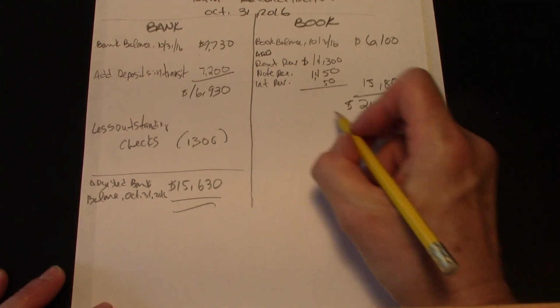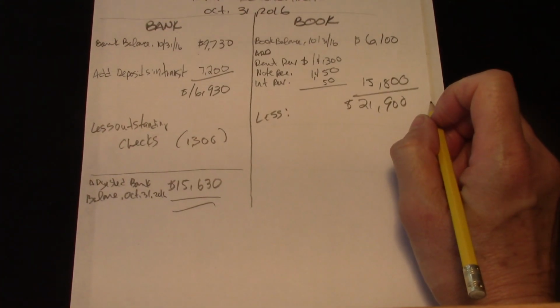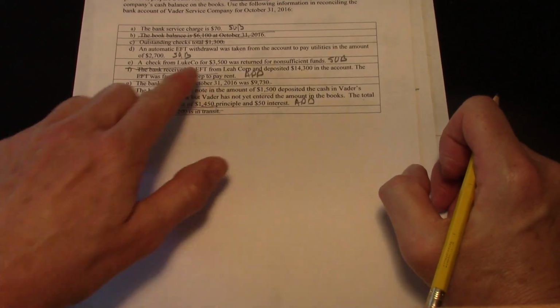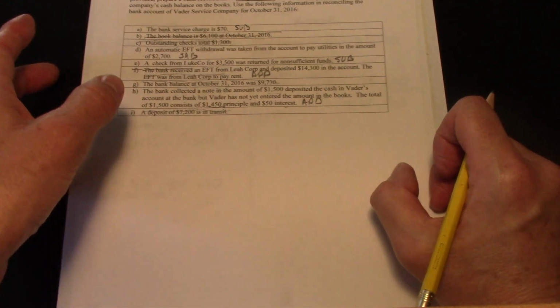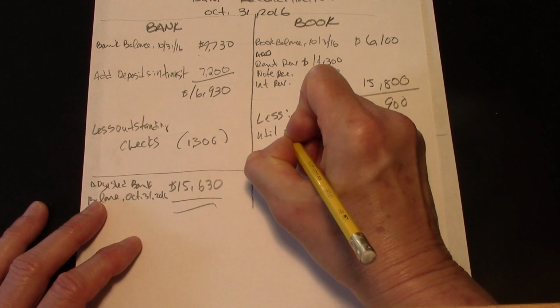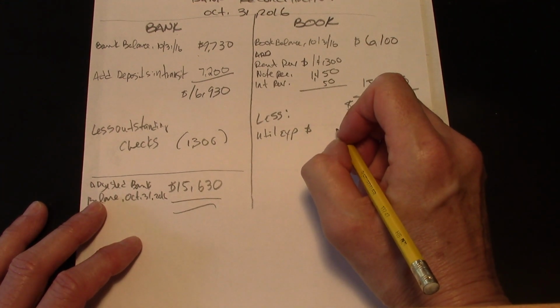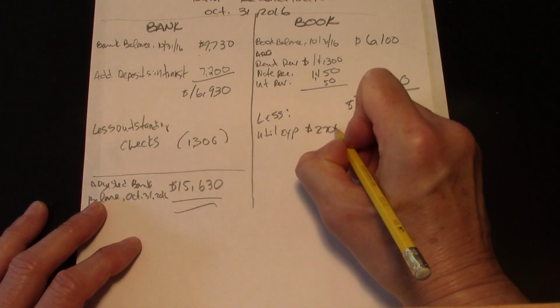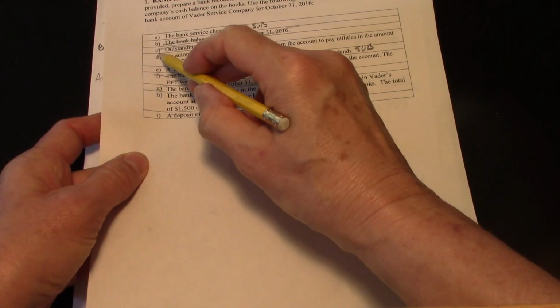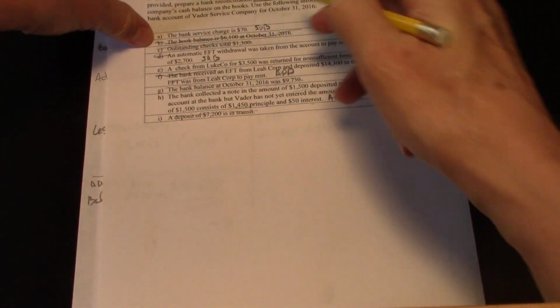Now we're going to subtract things out. So less utility expense. Utility expense was 2,700. Okay, so that's that. Oh, I forgot that one. Bank service charge is 70.